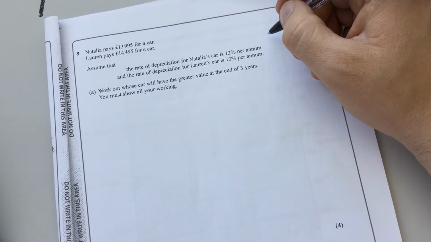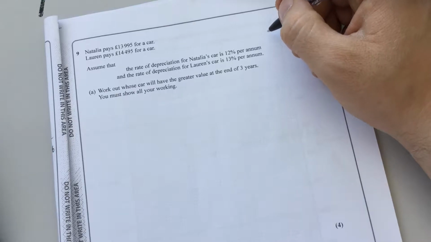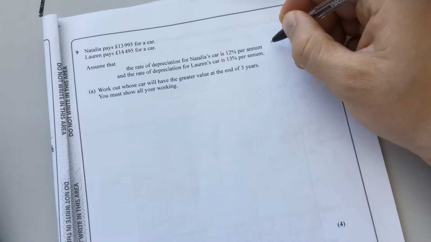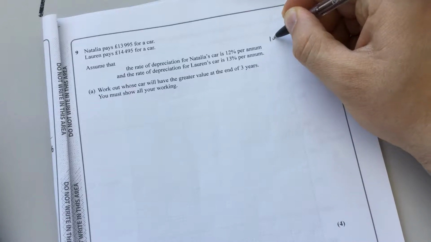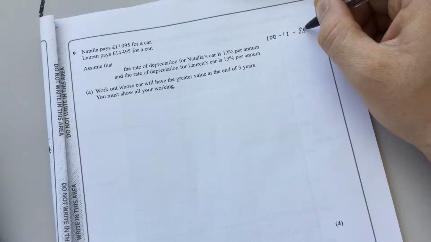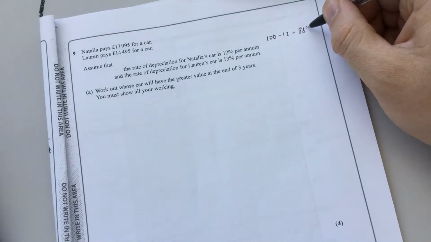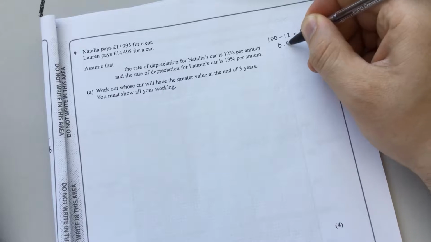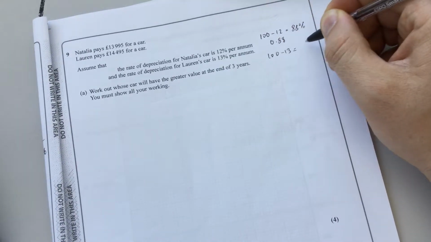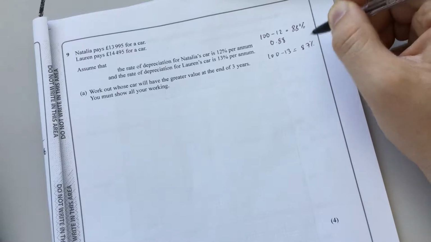It's a compound percentage change. So 12% a year. It starts off at 100% and goes down by 12, which leaves 88% of each year. So as a multiplier, that's 0.88. Same way, if I take away 13, they have 87% remaining of each year.